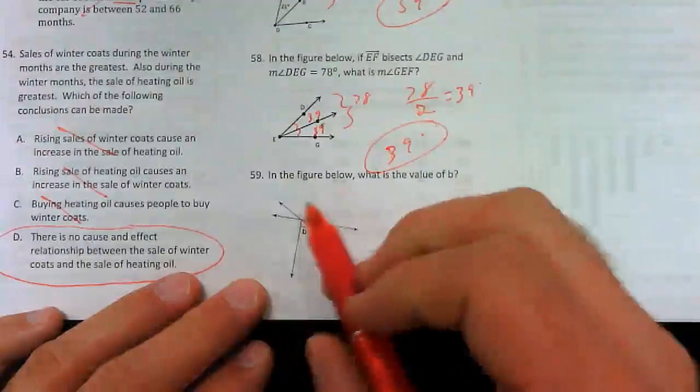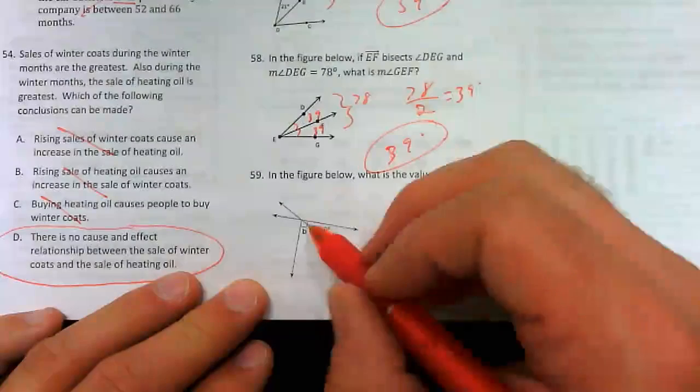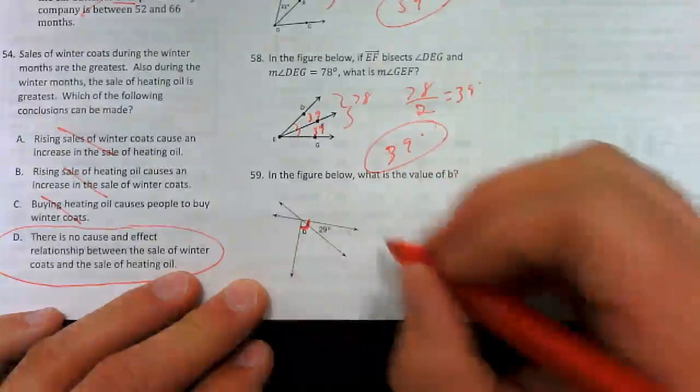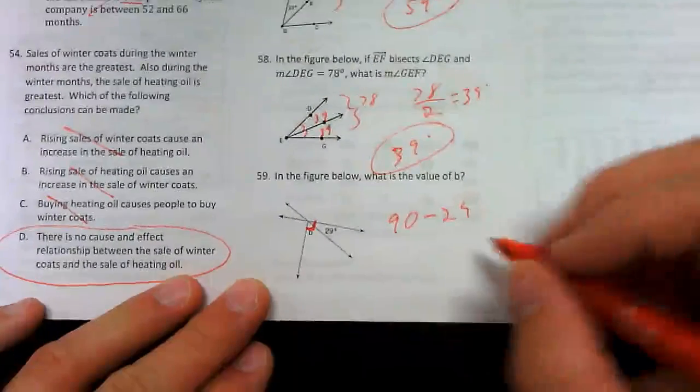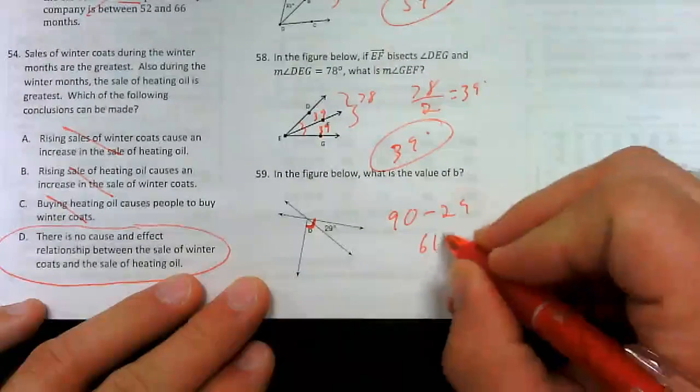On 59, in the figure below, what is the value of B? Again, here we have a right angle symbol. So those two together are 90. 90 minus 29 leaves us with 61.